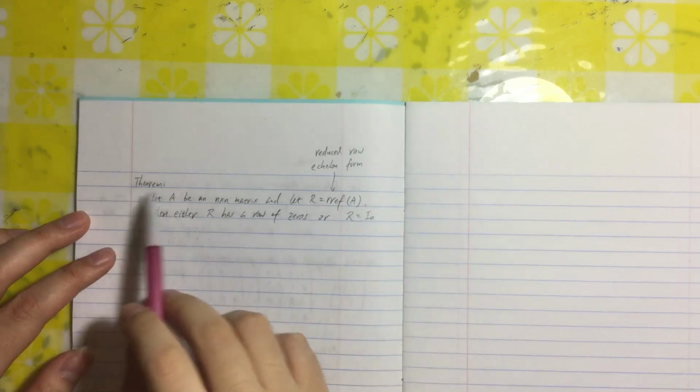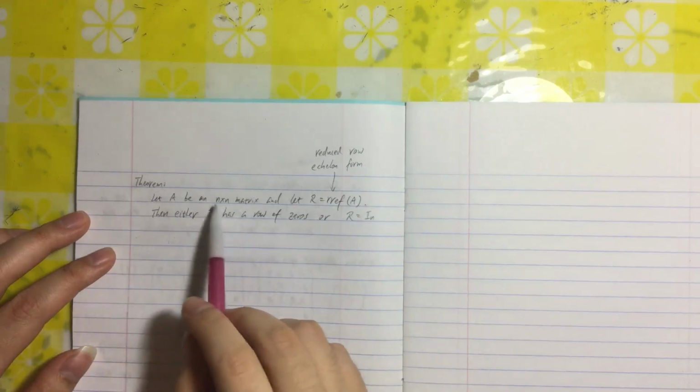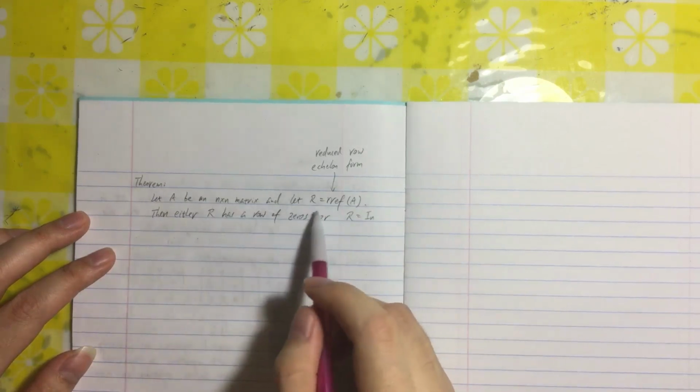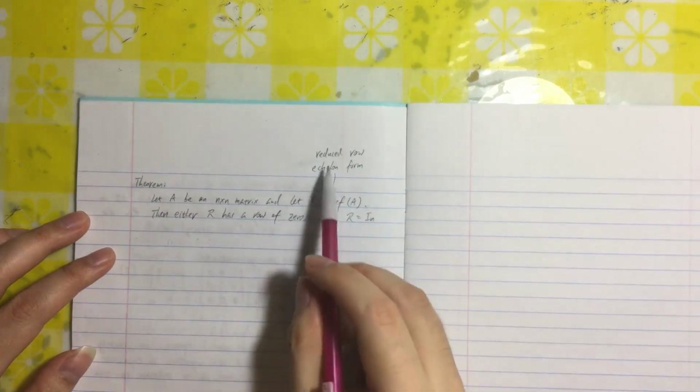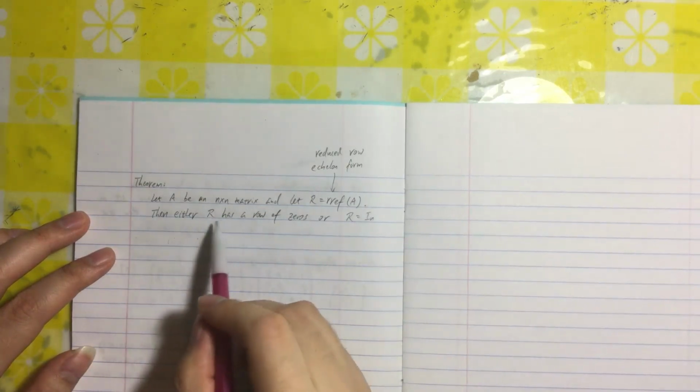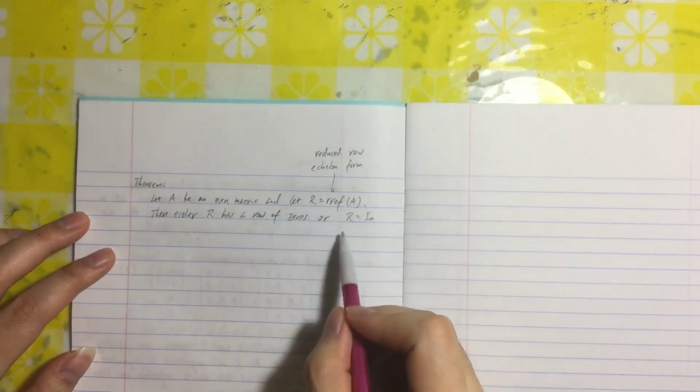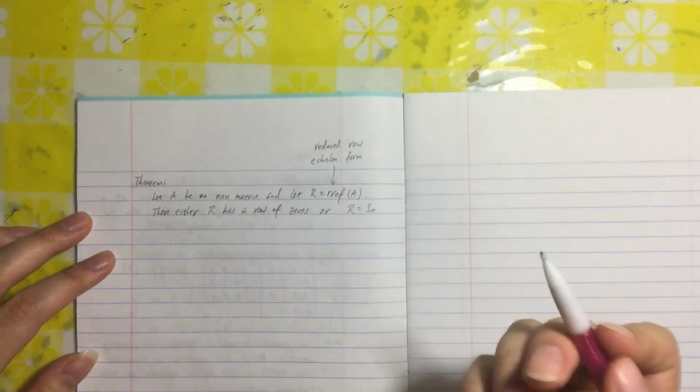Next, let me show you a theorem. Let A be an m by n matrix, and let R be the reduced row echelon form of A. Then, either R has a row of zeros, or R is an identity matrix. Let's prove it.